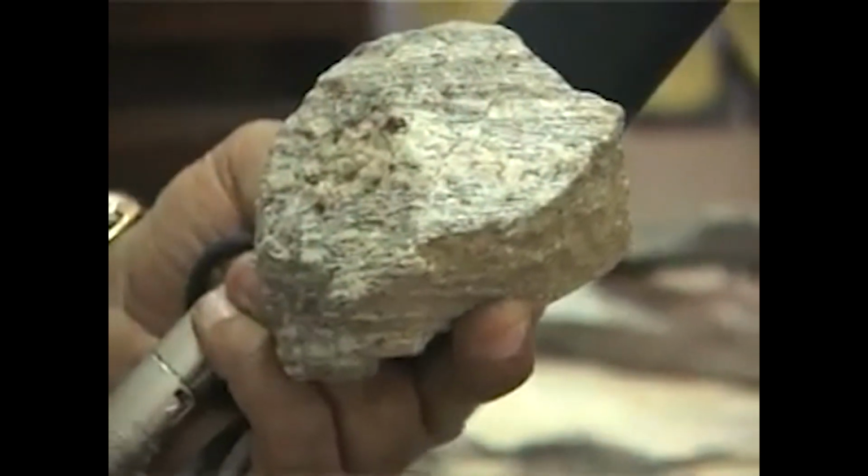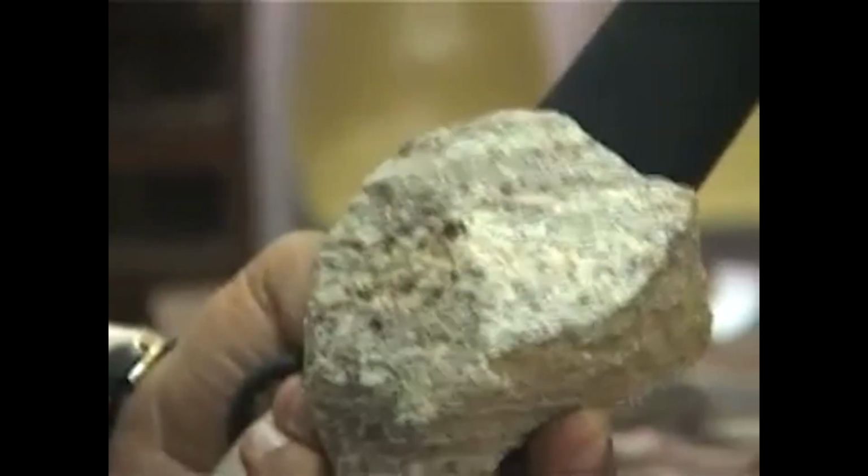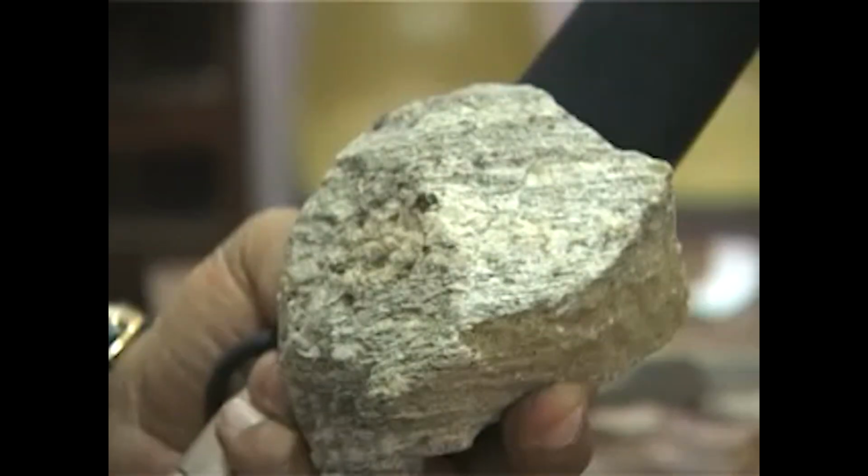Okay, you can see the haphazard arrangement of grains, and you can see the ordered appearance on the sample on my left hand, the sample of gneiss, and that is because of the intense pressure that the original rock mass was subjected to, right? So this is gneiss.